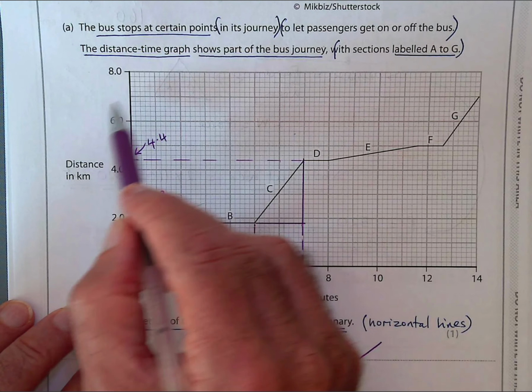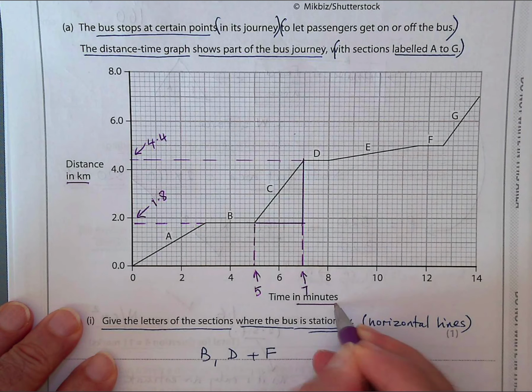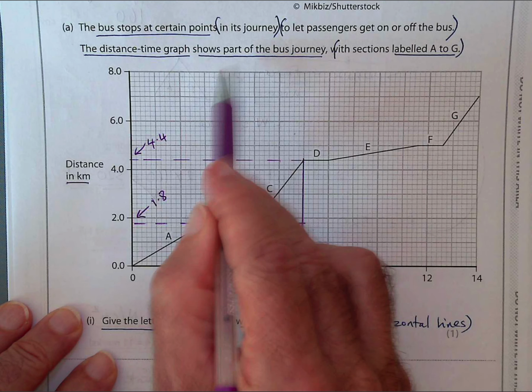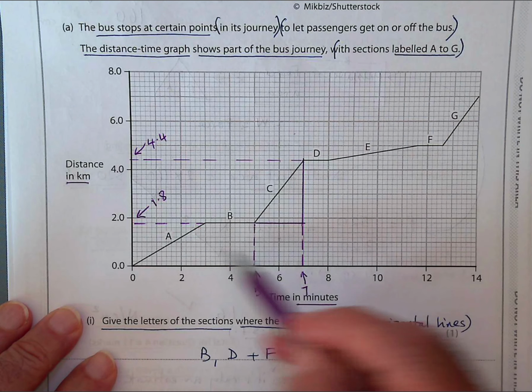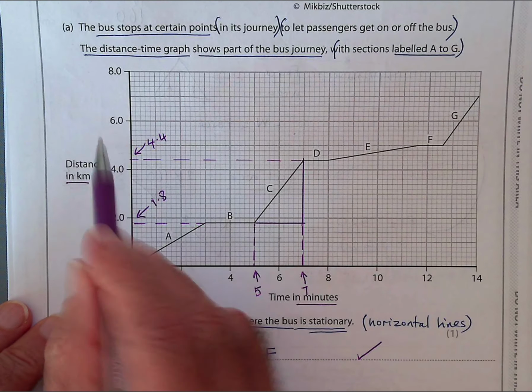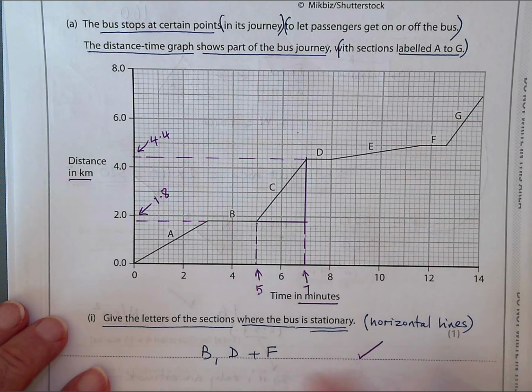The distance time graph here, distance in kilometers and time in minutes, is shown for this journey with sections labeled A, B, C, D, E, F, and G. And they want you to be able to interpret this graph, which is something I always teach my Year 9 students.